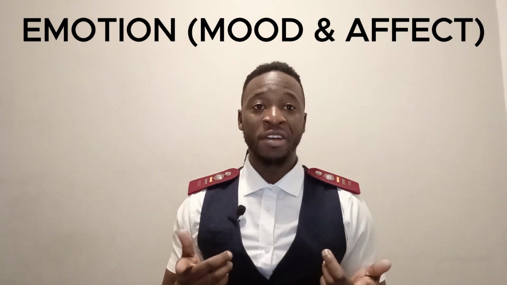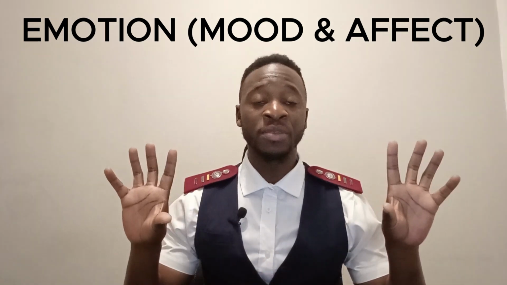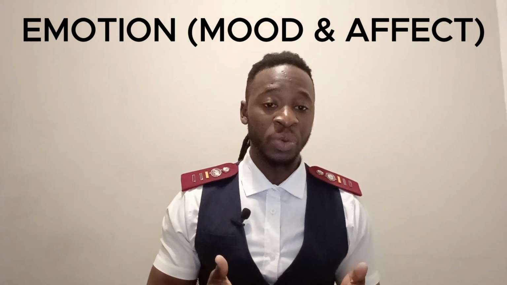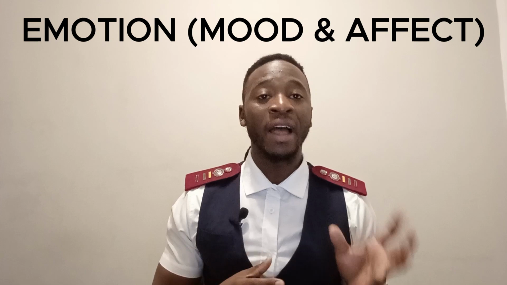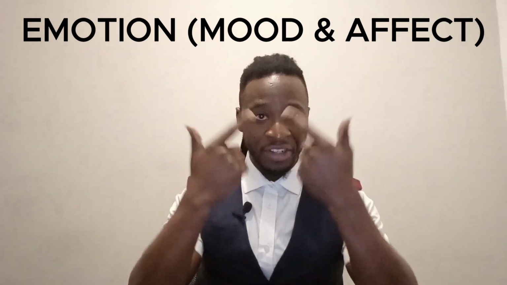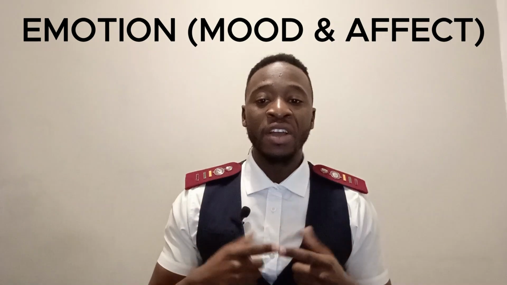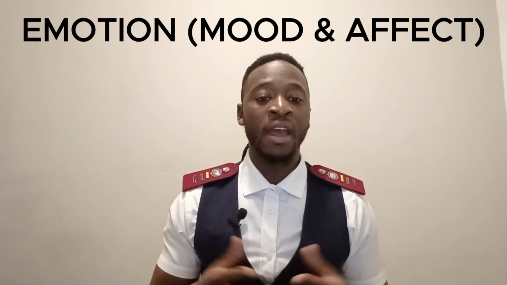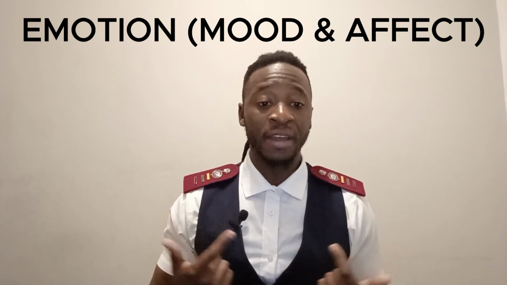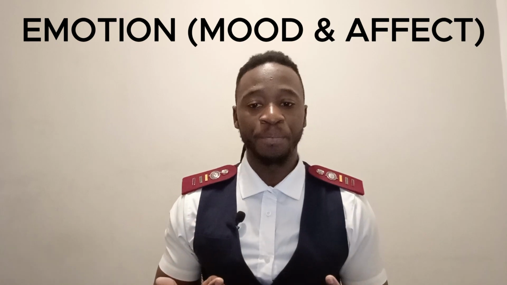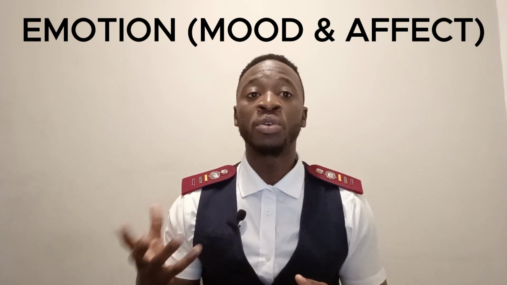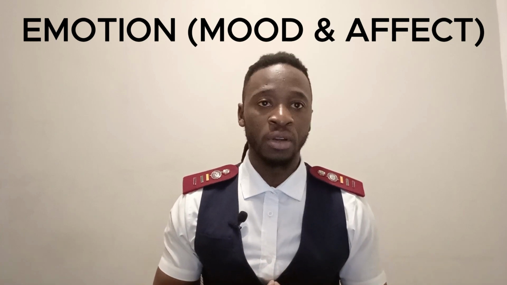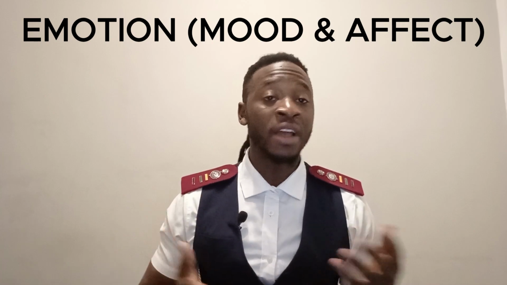E is emotion, but remember, we're breaking down emotion into two aspects, mood and affect. Mood is what the patient tells you they are feeling, while affect is what you observe. Facial expression, how their face presents. It is crucial to see if these two align. For instance, a patient might say they are happy, but their face, their affect, might be flat or sad. This can be described as the mood being congruent or incongruent to the affect. So when a patient says, I'm feeling good, and they look extremely depressed, that should tell you something.